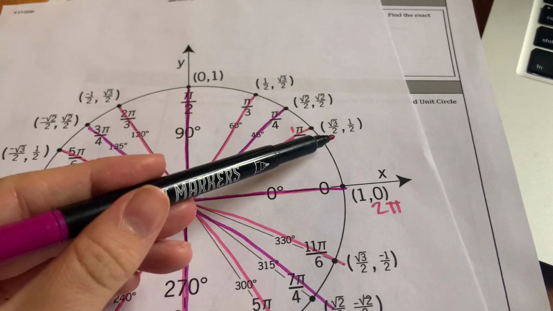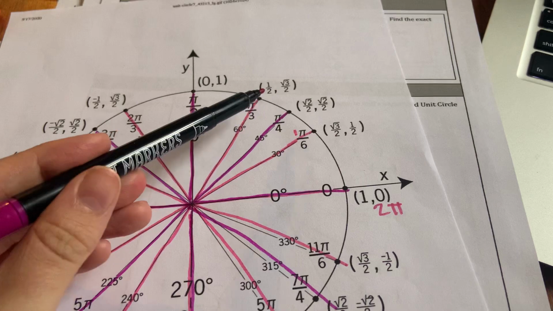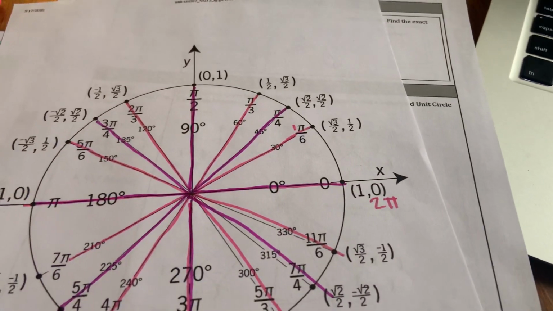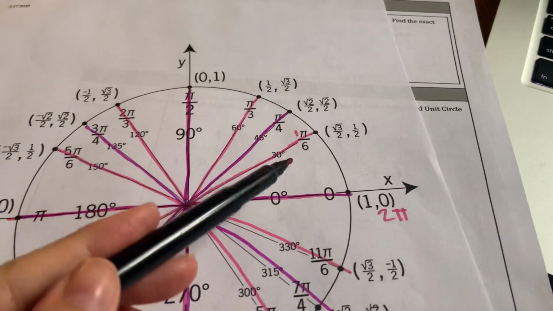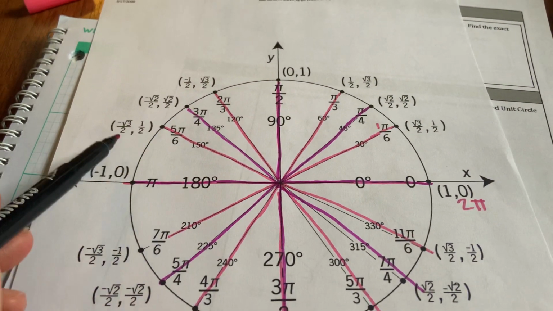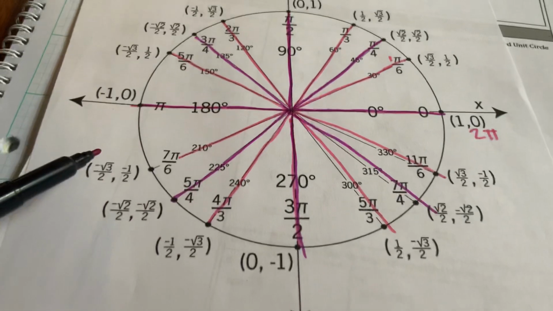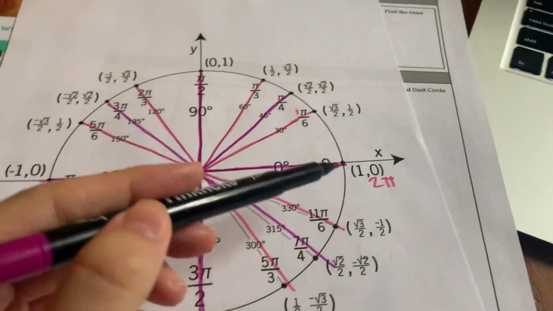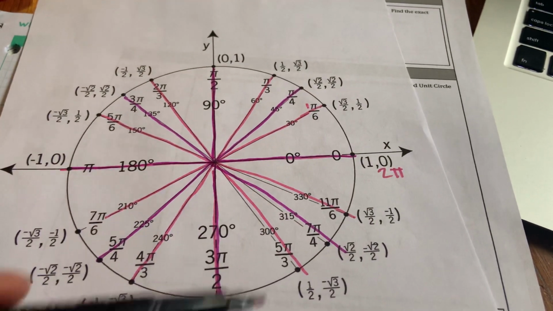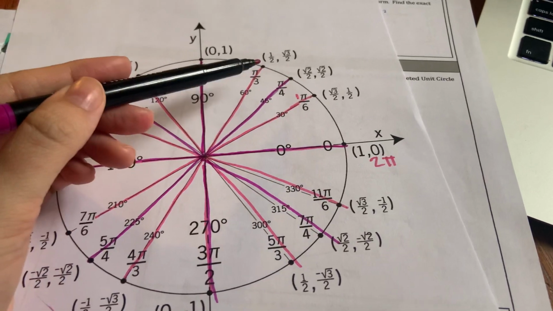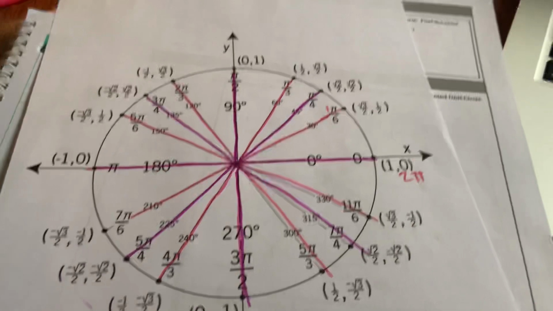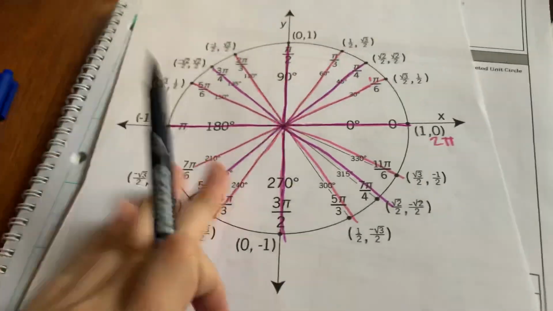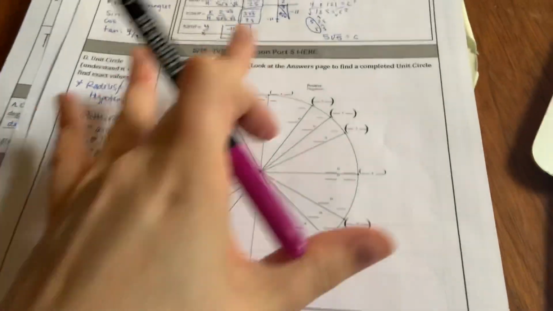30, 60, 90 would be root 3 over 2, 1/2, and then they switch here because in a 30, 60, 90 the sides just switch places. So just remembering that they're positive in the first quadrant, your x is negative here in the second quadrant, both are negative in the third, and then your y is negative in the fourth. So once you remember these points here, it becomes much easier to fill in your positives and negatives with the rest of the circle, okay? So that's the first part, just completing the unit circle, which you can use as a reference.